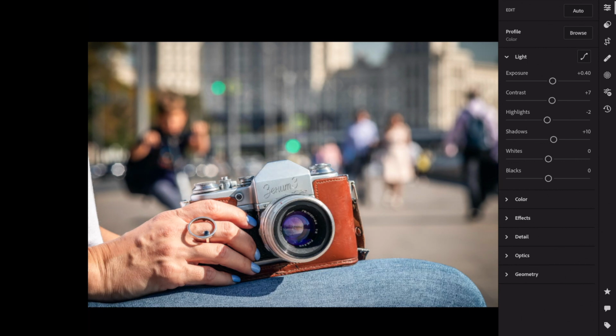Shadows, plus 20. Whites, plus 3. Blacks, minus 13. Let's go to the tone curve.